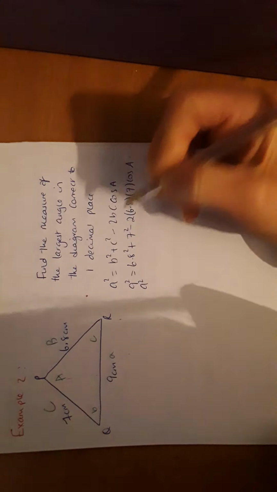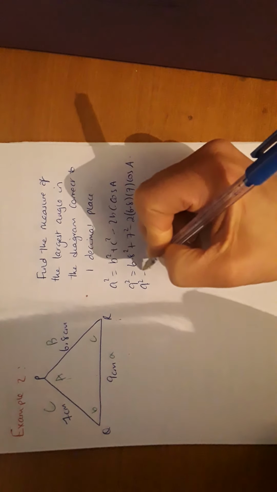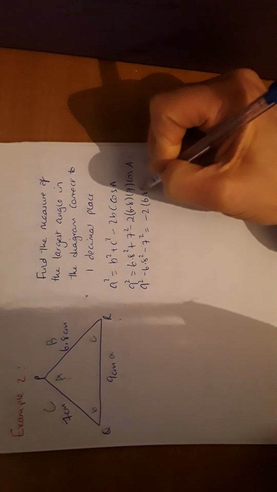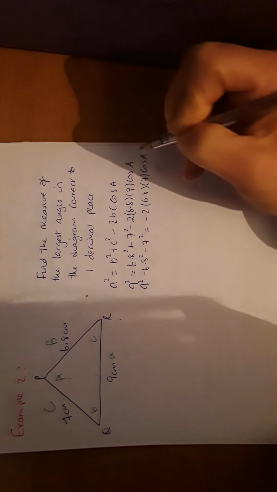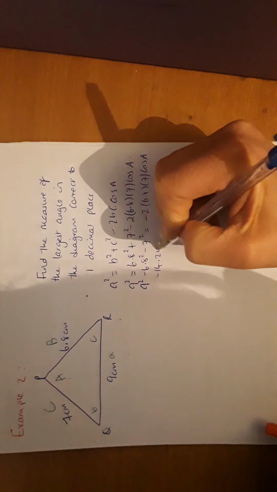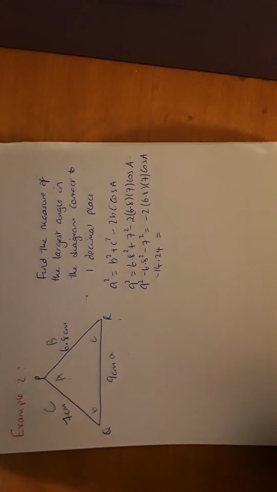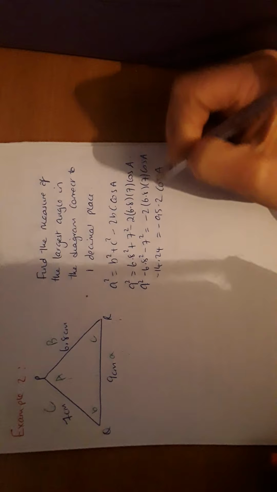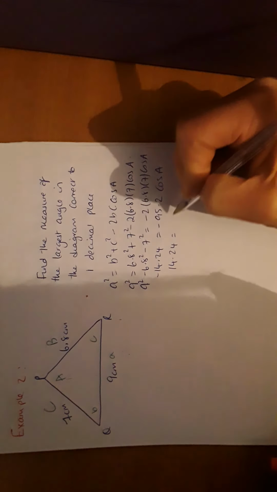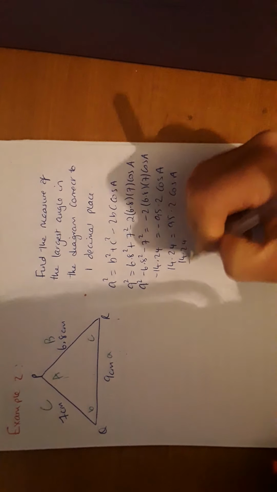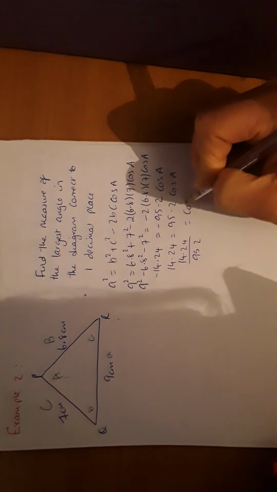So 9 squared, now what I'm going to do is bring everything over to one side: minus 6.8 squared minus 7 squared is equal to minus 2 by 6.8 by 7 by the cos of A. So I'll evaluate that. 9 squared minus 6.8 squared minus 7 squared, and I get minus 14.24 is equal to minus 2 by 6.8 by 7, and that's minus 95.2 cos of A. Now obviously the two minuses will make a positive, so 14.24 over 95.2 is equal to cos of A.